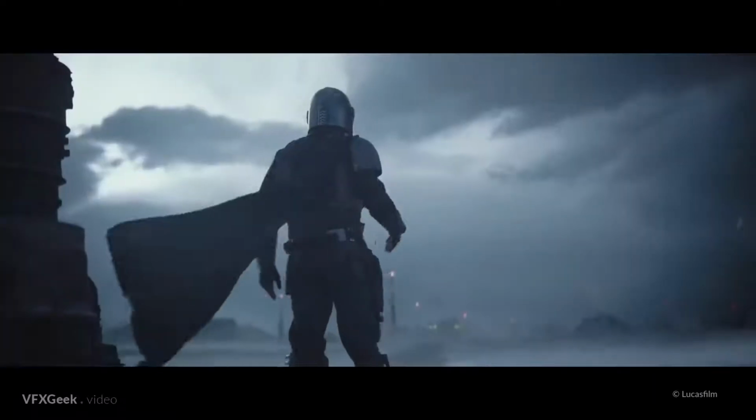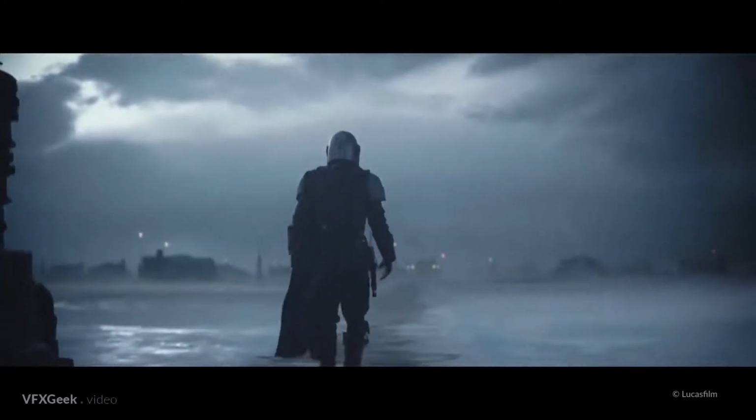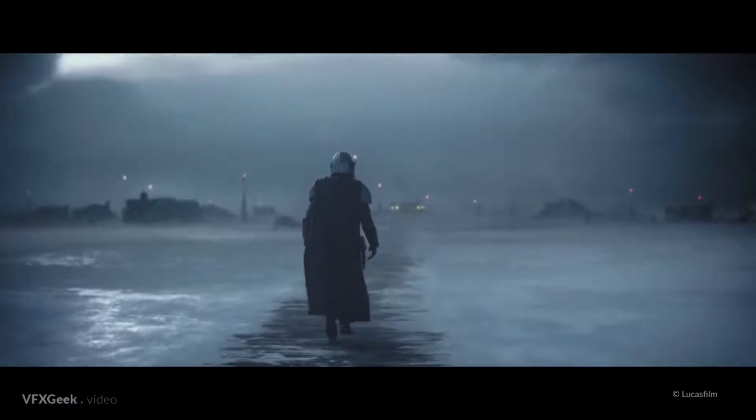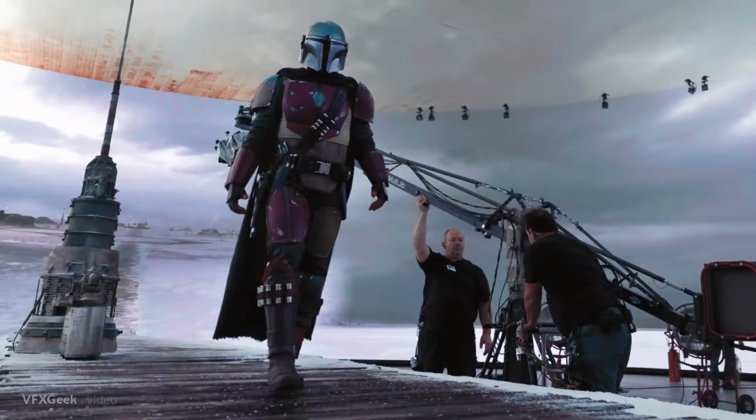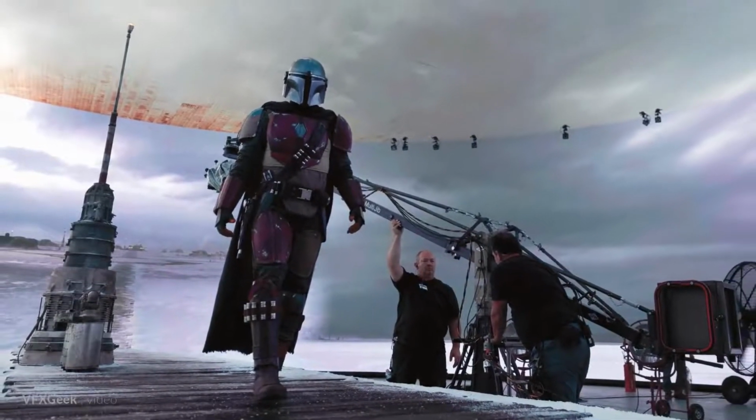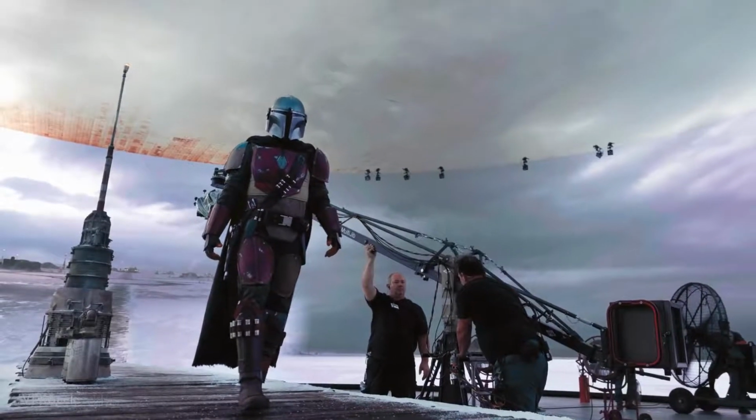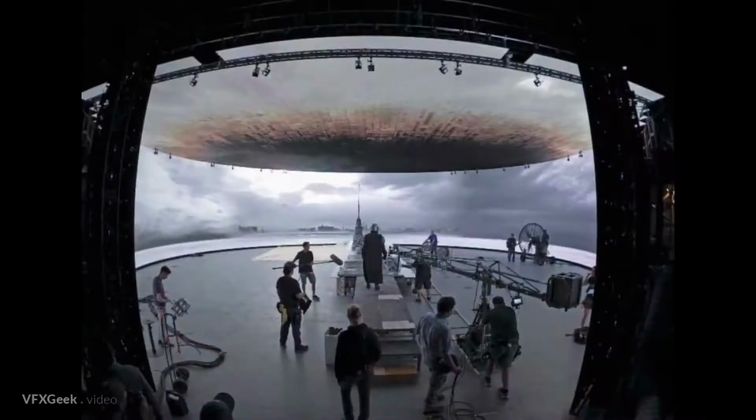This is an example of a virtual set shot. How does it work? The whole set is surrounded with a huge LED screen, which is displaying a prepared earlier background. There's even a screen above the actors to simulate sky.